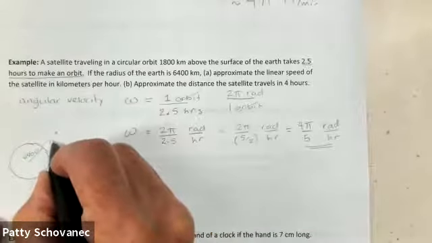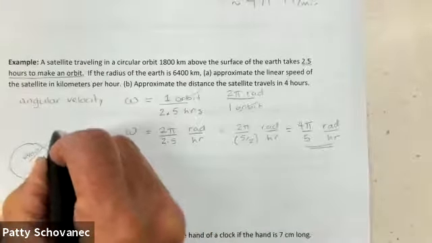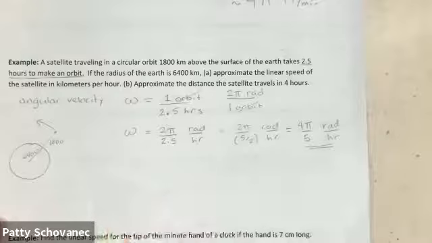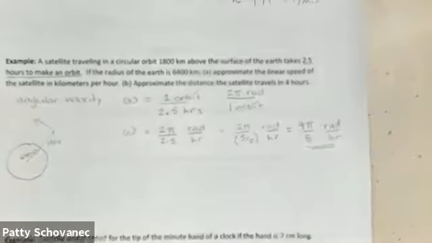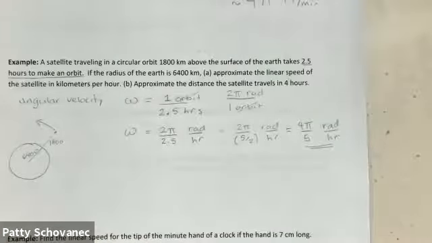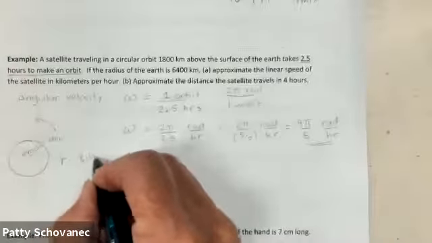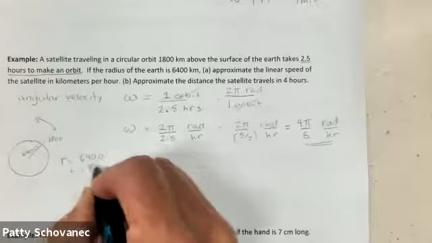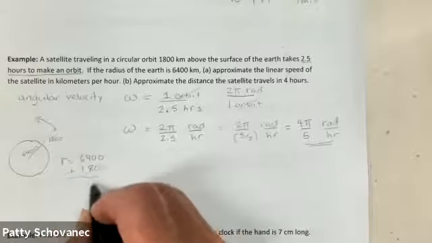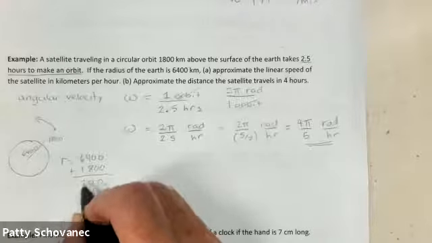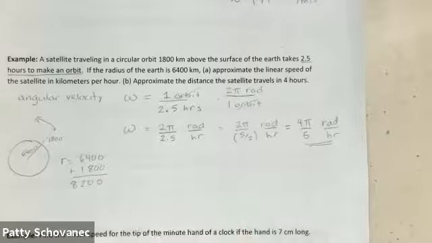It's 1,800 kilometers more, orbiting around the Earth. So the radius of the satellite is the sum of those two lengths. R is going to be 6,400 plus 1,800, 8,200 kilometers.